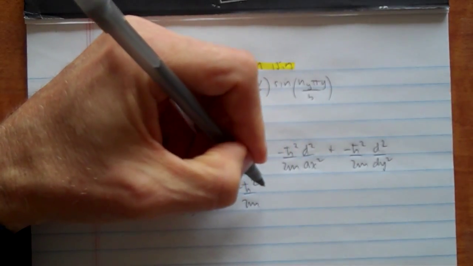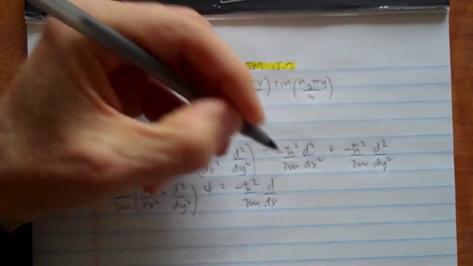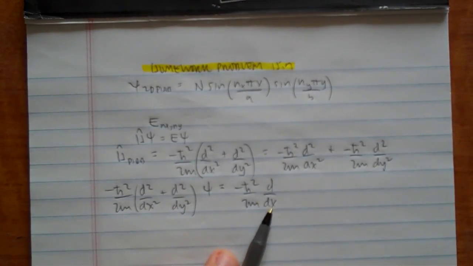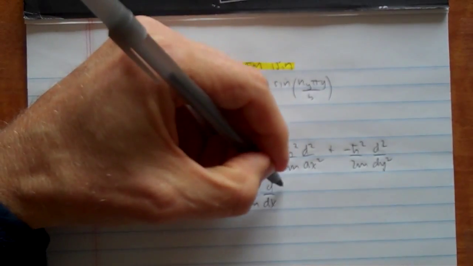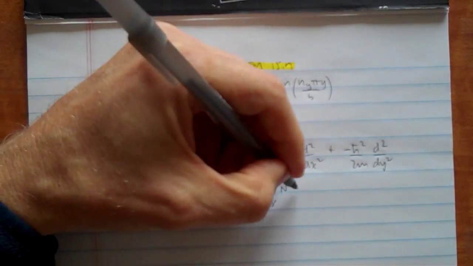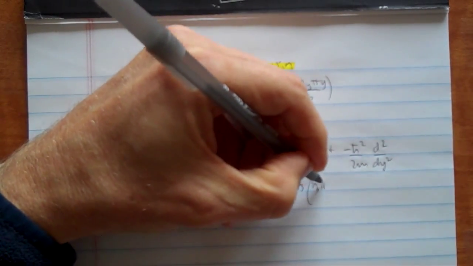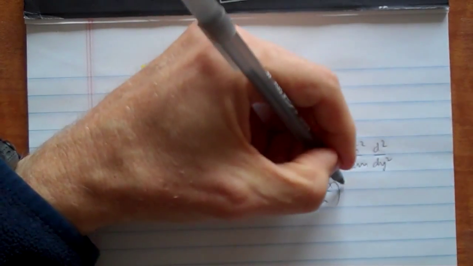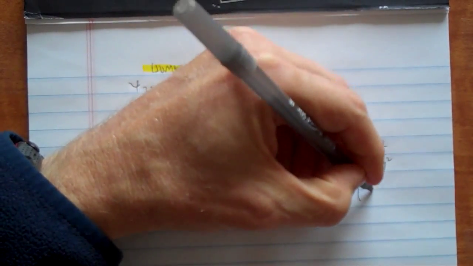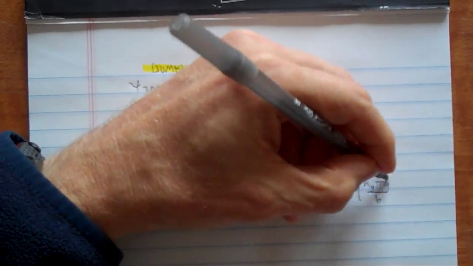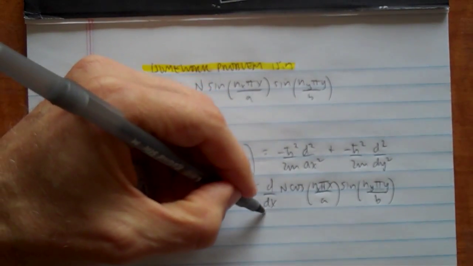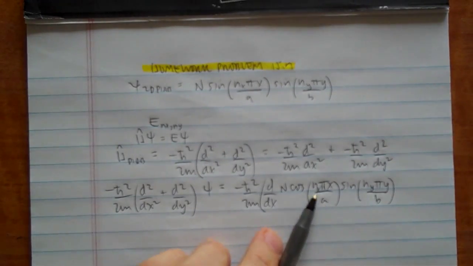Let's take the first derivative. Let's do it one step at a time, just in case you need to see that. So this is going to be, I'm going to leave the first. This is the second one. The first one I'm going to go ahead and do. It is N cosine of nx pi x over a sine of ny pi y over b, right? But I forgot to put that term in there, so it's going to be nx pi over a.